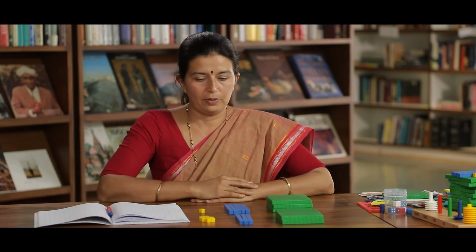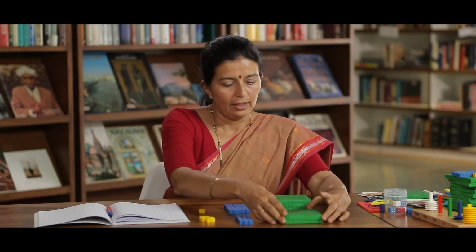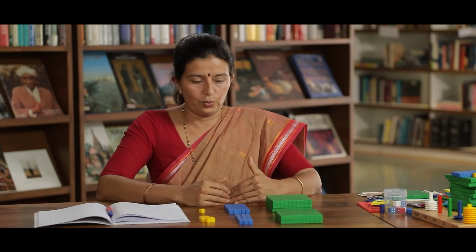Now, while comparing, should we compare from units or compare from tens, or should we compare hundreds first? We know, right, that large number has to be compared first. We have learned. But children will not know that. We have to tell them about it. When we compare big numbers, 100 is larger than 10, right? First, we compare hundreds. Whichever is larger here, that number is larger. That is the bigger one.